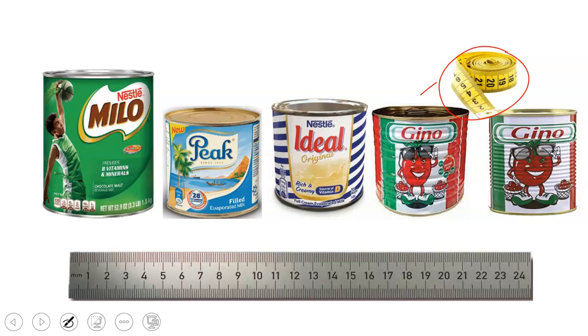Okay, so if I say diameter, I want you to understand that you're looking at the distance between one point on the circumference of a circle to the other point, passing through the center. And so your diameter must be well calculated. Then the circumference simply means the distance around the object.